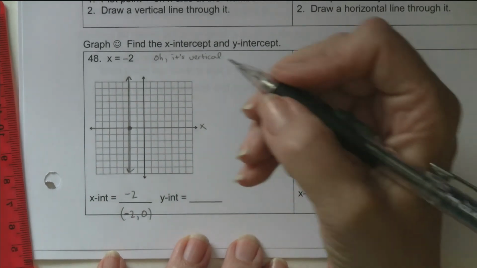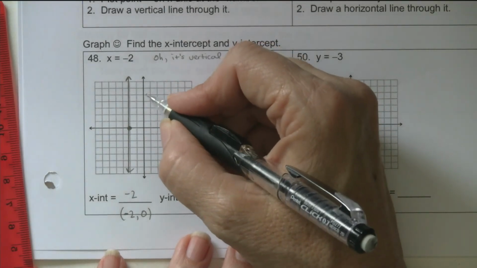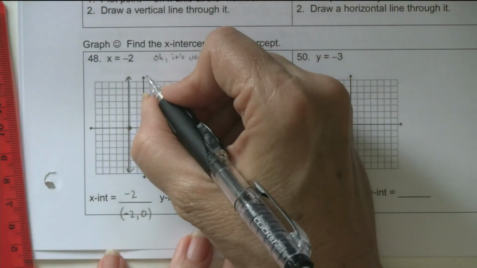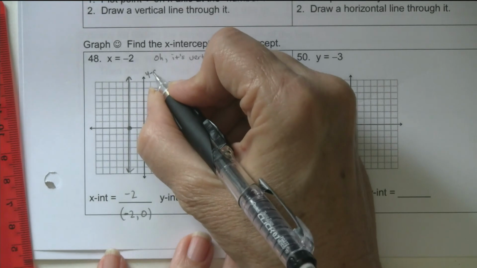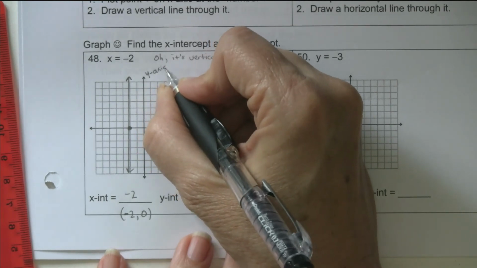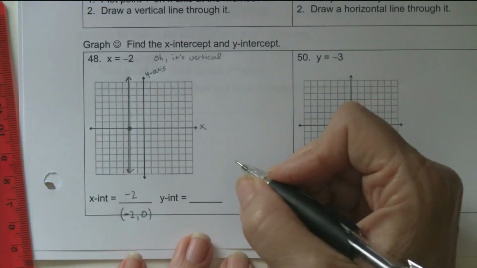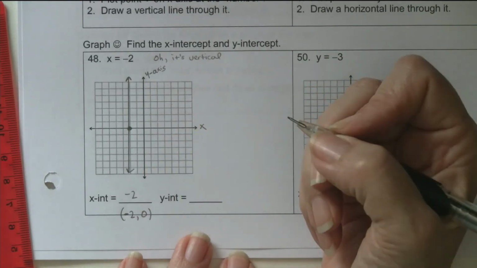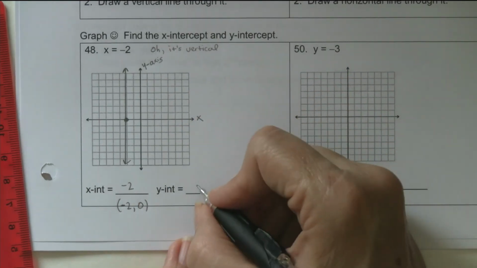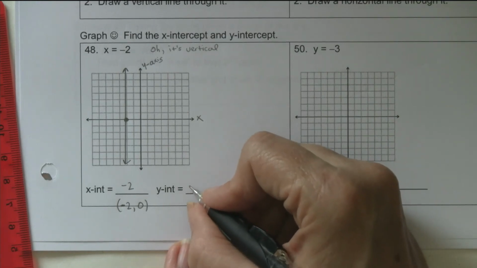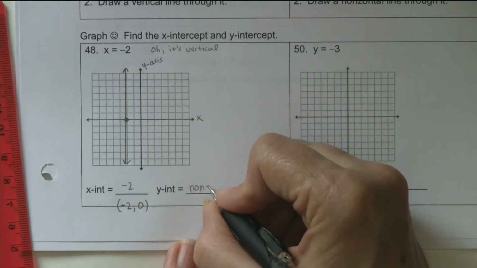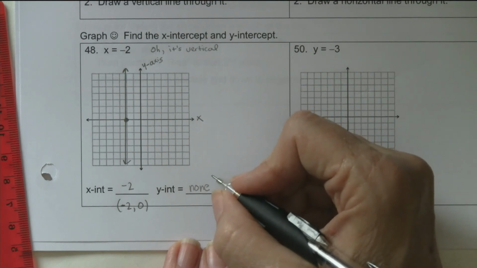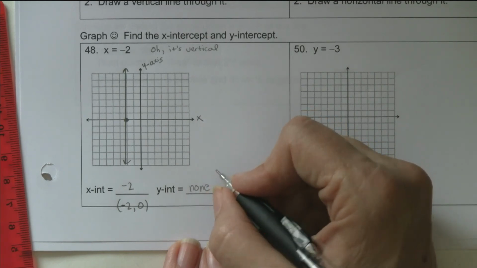And this is one that people have trouble with, because where is it crossing the y-axis? People will say that it's crossing the y-axis at 0, but you're saying it's crossing here in the center if you put 0. And so what you need to say for this is none, is what your book says. It's not crossing the y-axis. There is not a y-intercept.